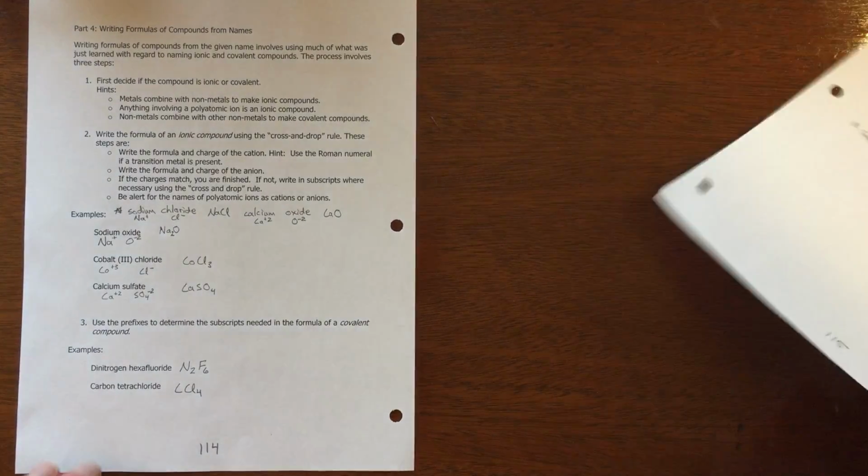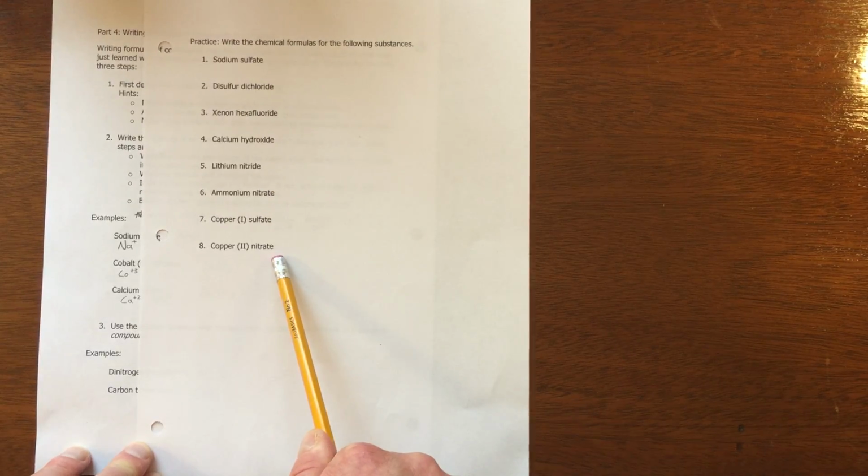All right, so last thing for today is see if you can do this mixed practice going from name to formula.